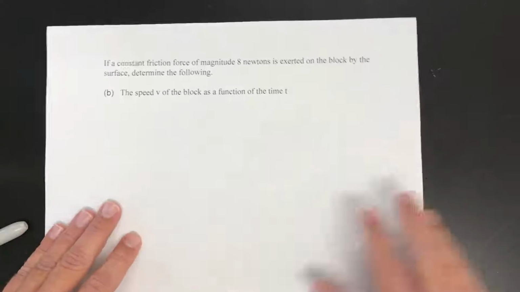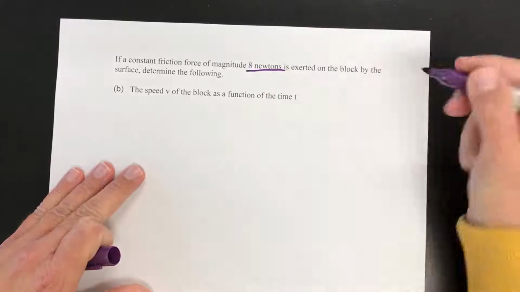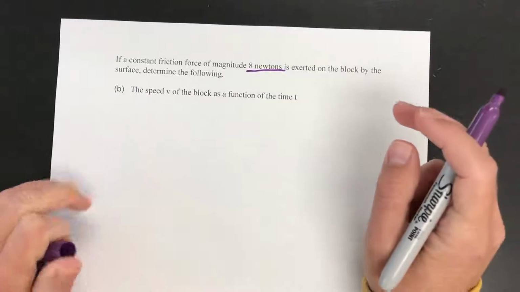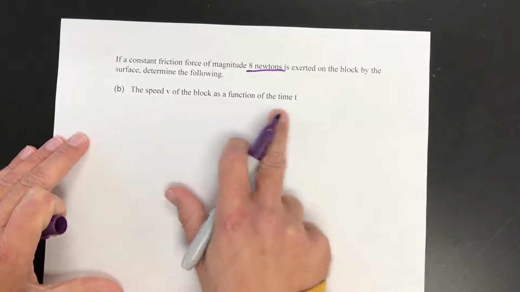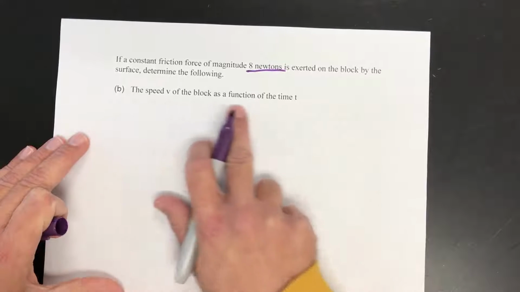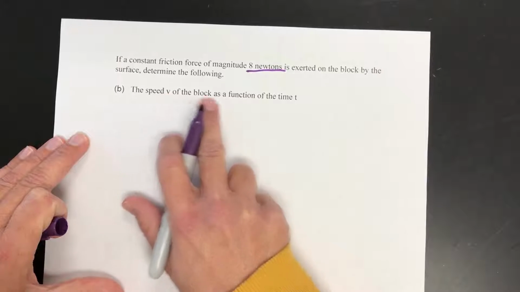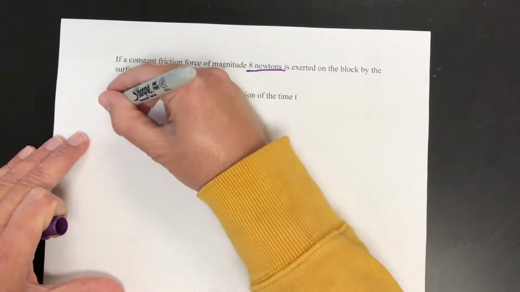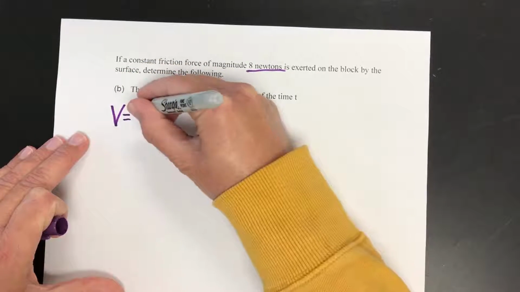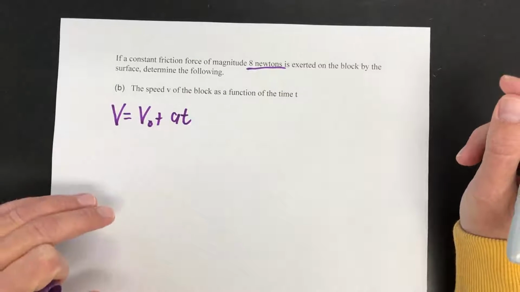Part B says if a constant friction force of magnitude 8 newtons is exerted on the block by the surface, determine the following. The speed of the block as a function of time t. What this means, this is sort of an older way of phrasing it, is there has to be some equation where it says V equals, and then on the right side, it's got t in it. So I know of an equation, it's the first kinematic equation, that's got t in it there.